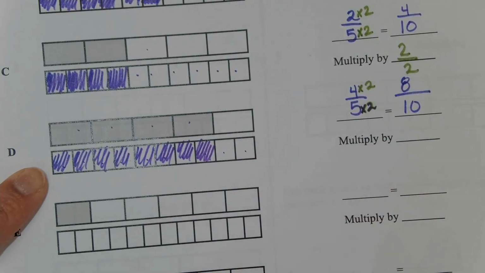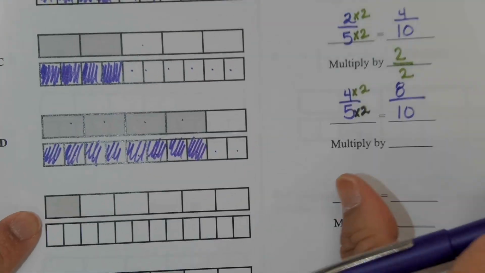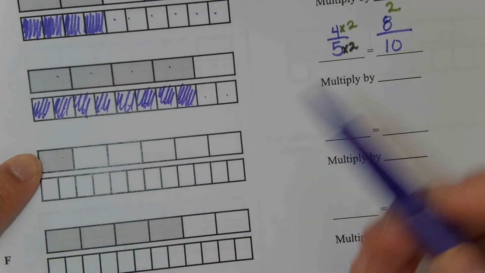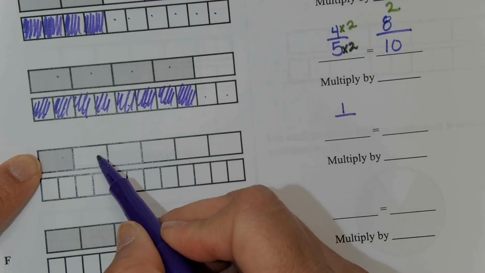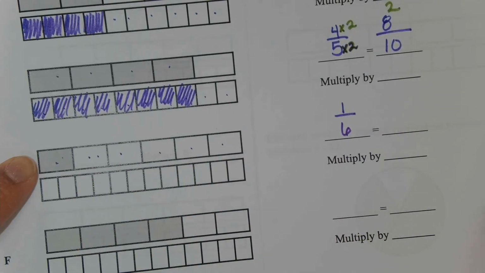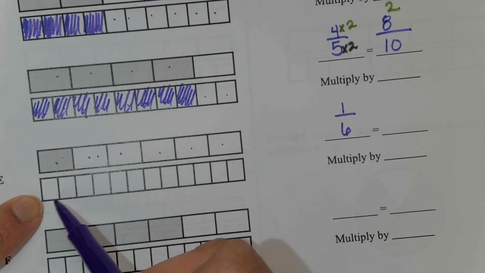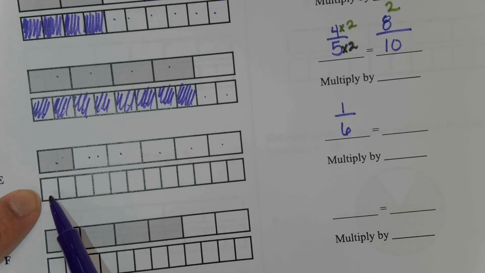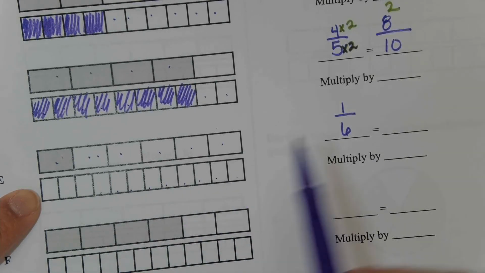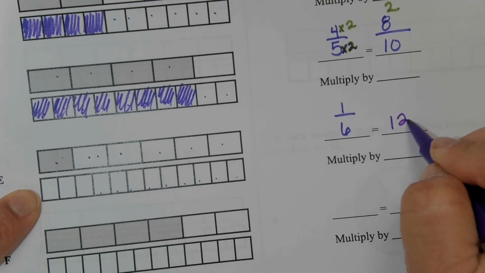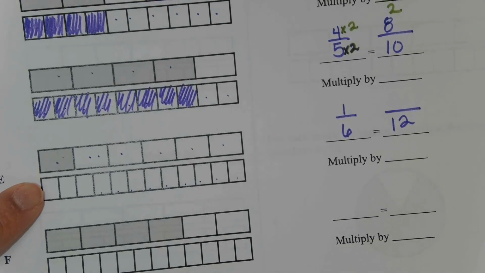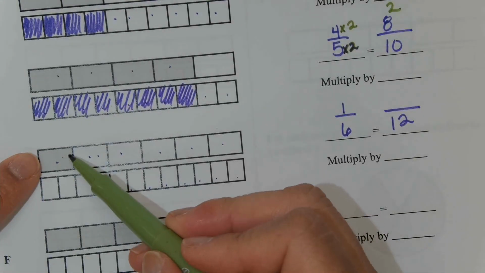8 out of 10. So here I have a fraction of 1 over 6. Now I have to count my second fraction bar, and that is broken up into 1, 2, 3, 4, 5, 6, 7, 8, 9, 10, 11, 12 equal parts. So my denominator is 12. My question is, how many 12ths does it take to equal 1/6?